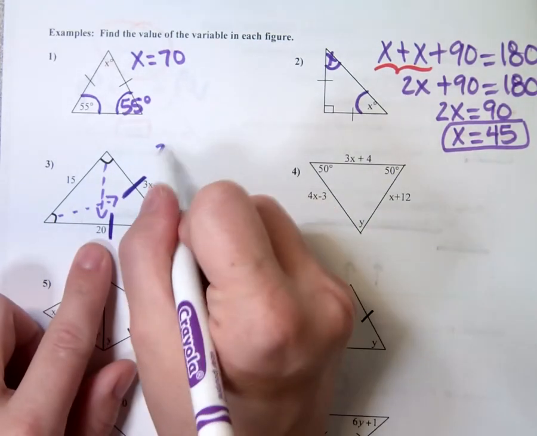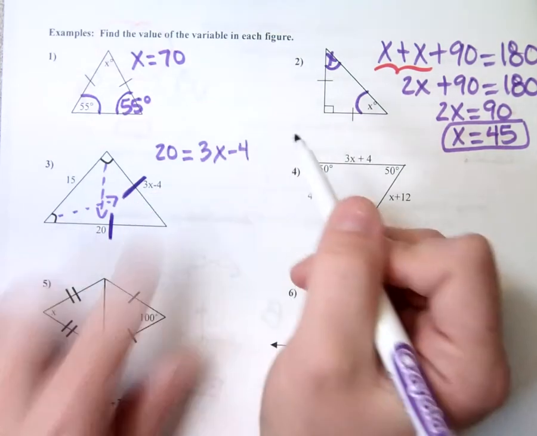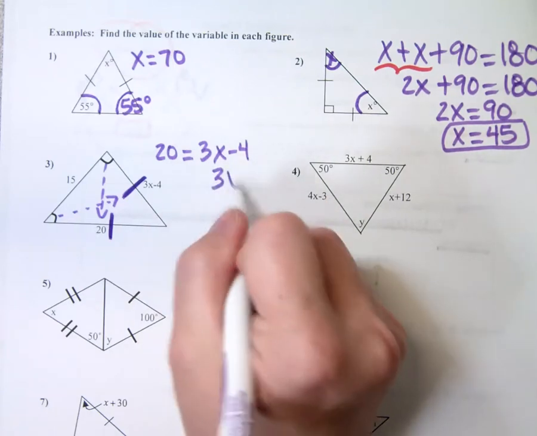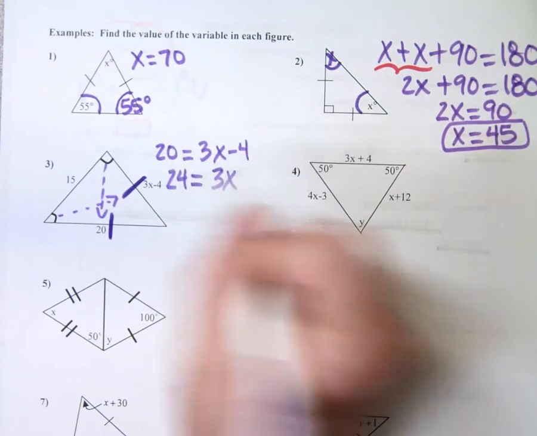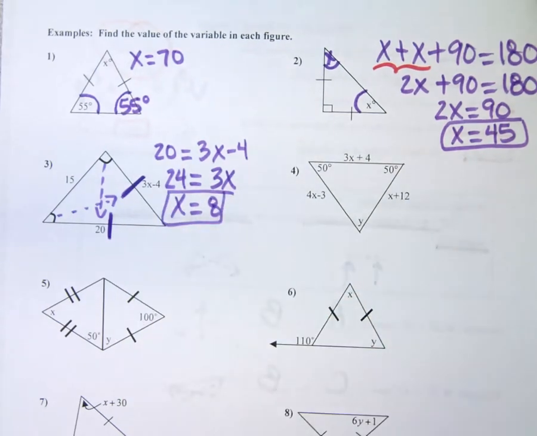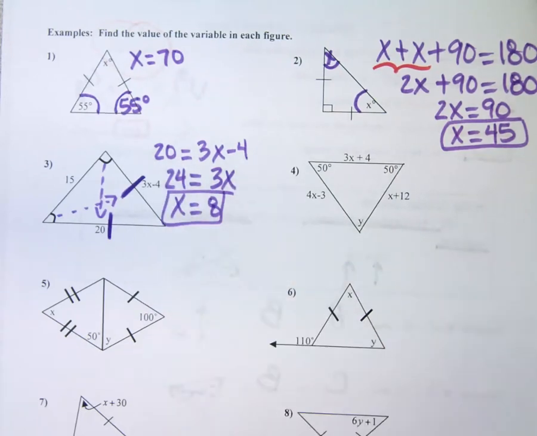So my equation would be 20 equals 3x minus 4. Now let's solve that. I would add 4 to both sides, which would make 3x is 24. And if I divide by 3, I get x is 8. So when two sides are congruent, you set them equal and you solve.